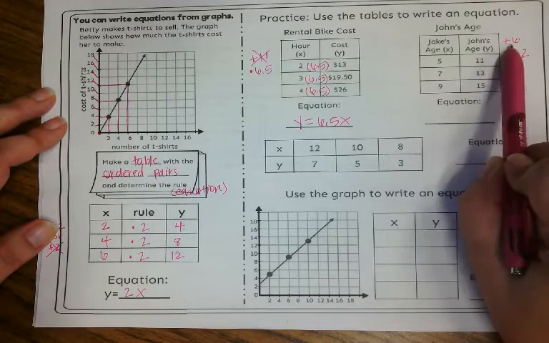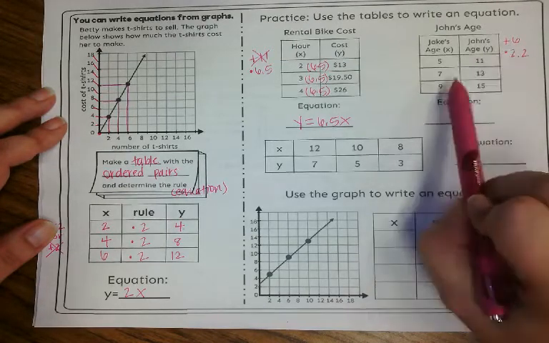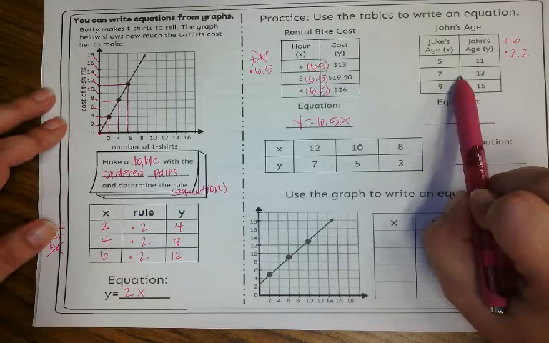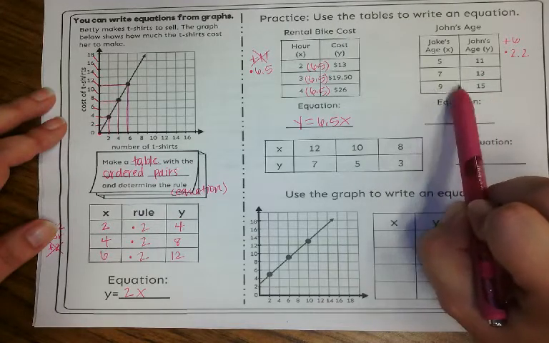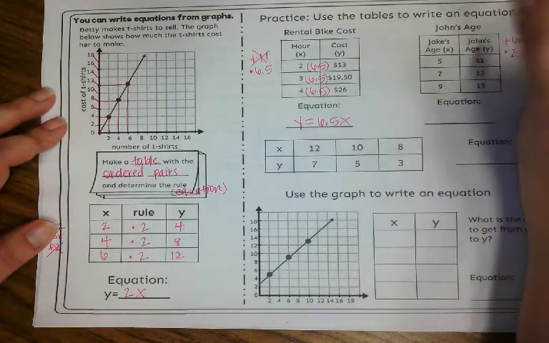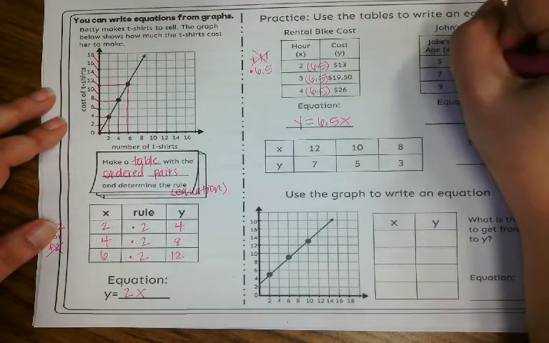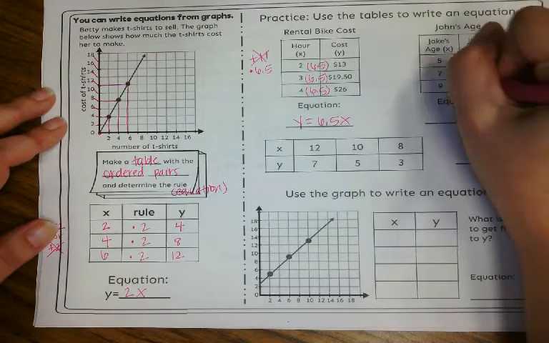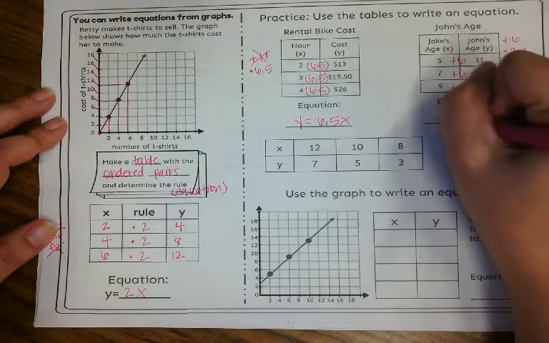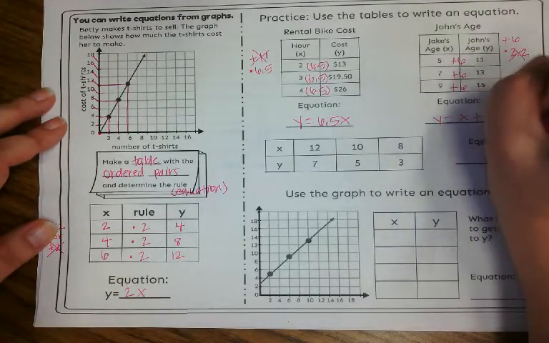So let's finish checking for an additive relationship. 7 plus 6 should be 13. 9 plus 6 should be 15. So it is an additive relationship. So y equals x plus 6.